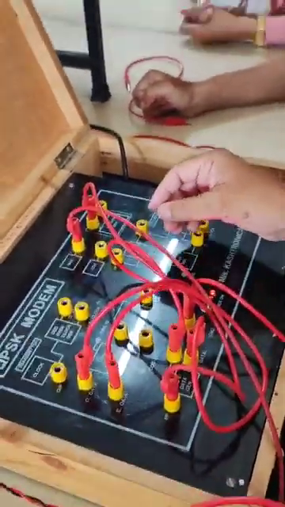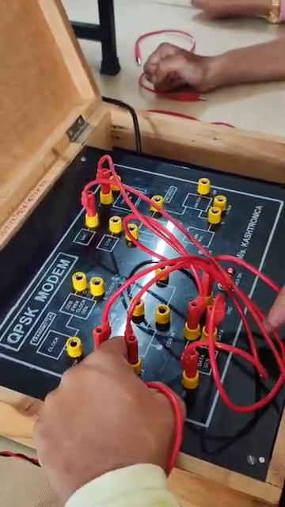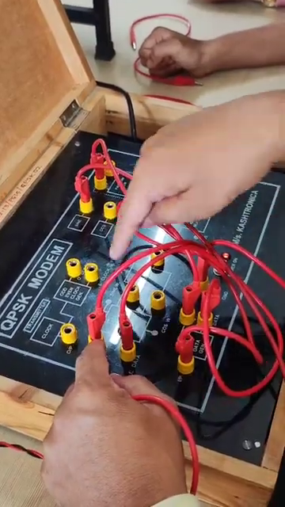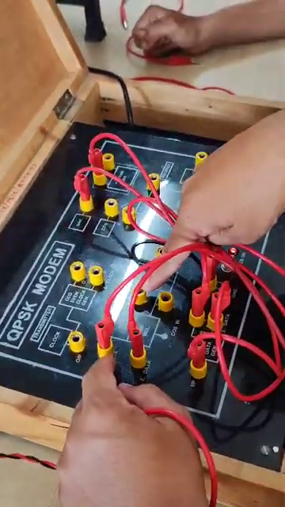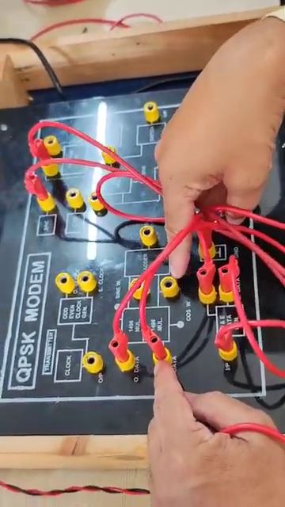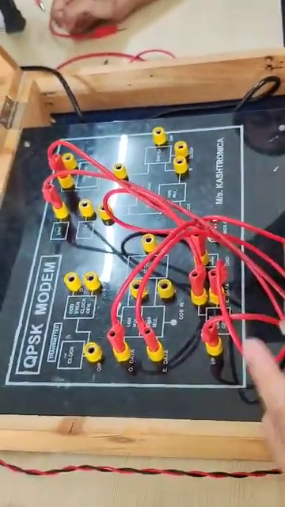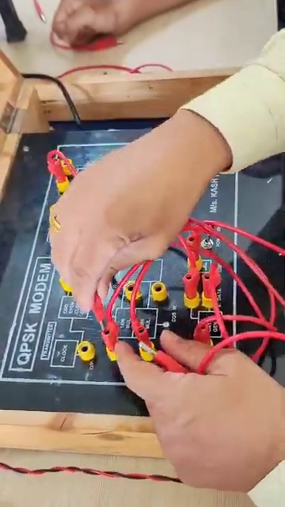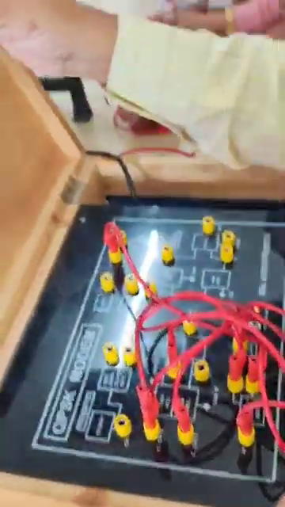Once the carrier frequency is observed, then this multiplier 1496 multiplies the odd data with the sine, and here at point A you will get the BPSK of the odd data, and here at point B you will get the BPSK of the even data. You can observe that also. So you connected the even data here and the output of the multiplier.